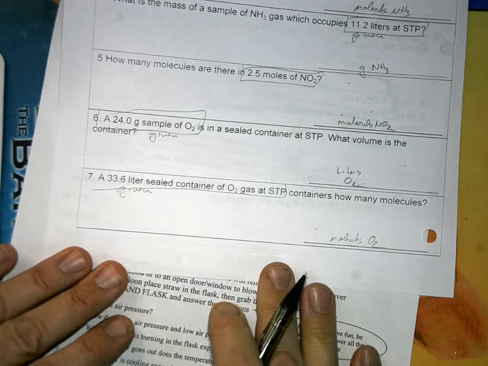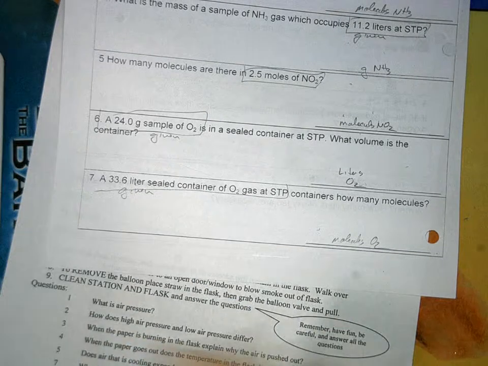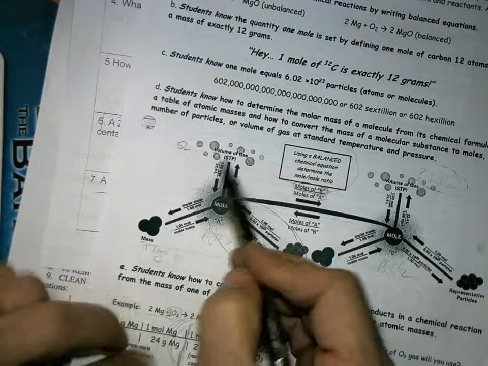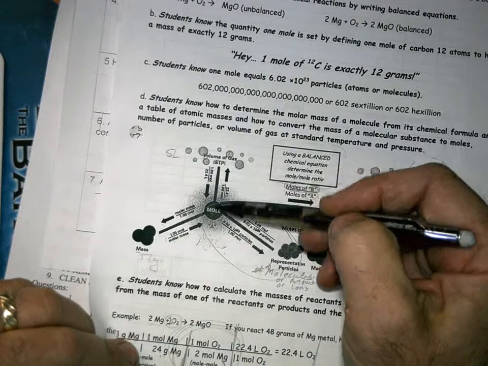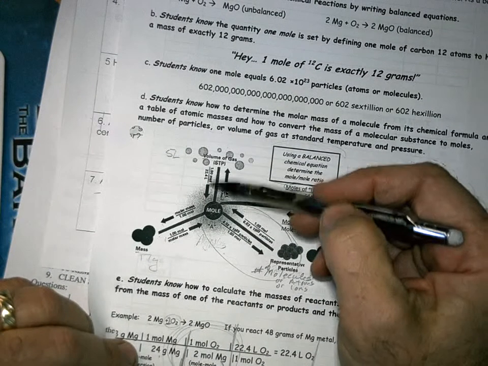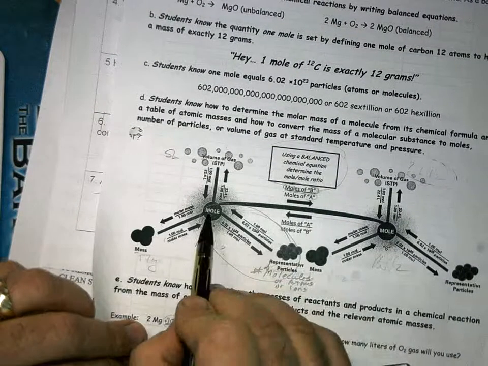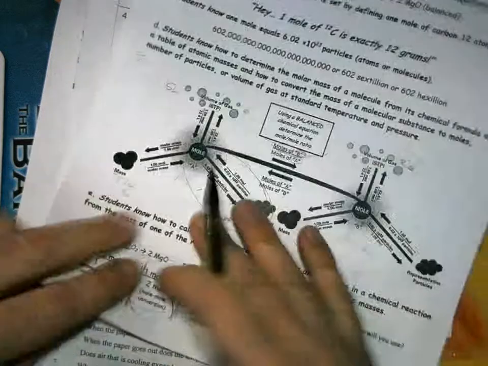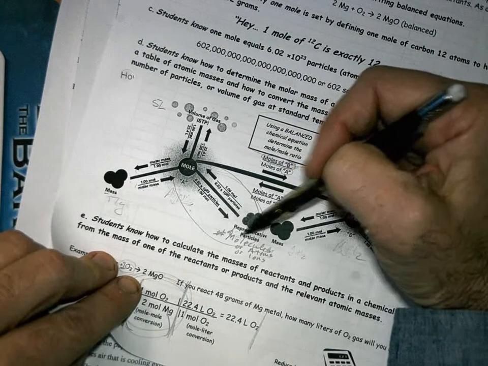All right, so in this problem, we're going from liters to molecules, just like we did in the previous one. We know that we've got 33.6 liters. Well, then, since we're going to moles, we have to divide by 22.4. That'll give us moles of O2. And then, since we're looking for molecules, we follow this path. We're going to multiply by Avogadro's number to end up with the number of molecules we need.